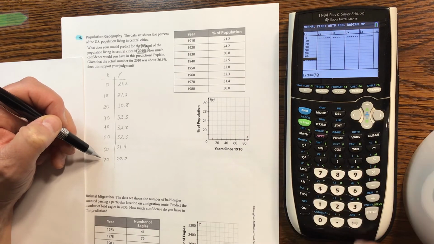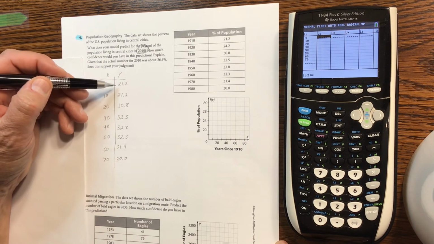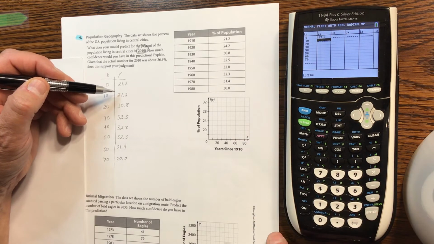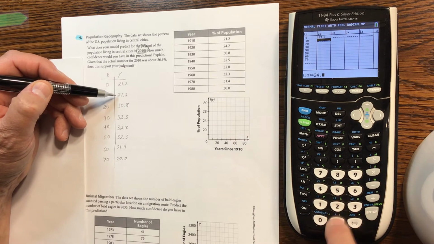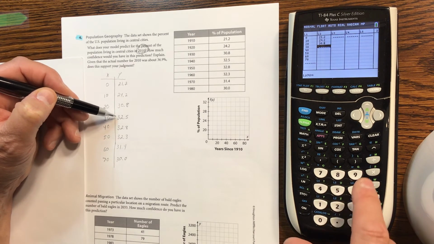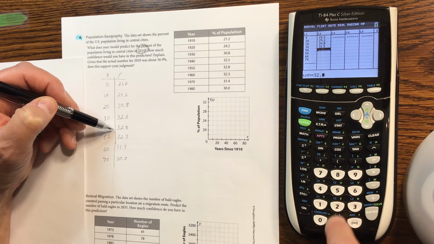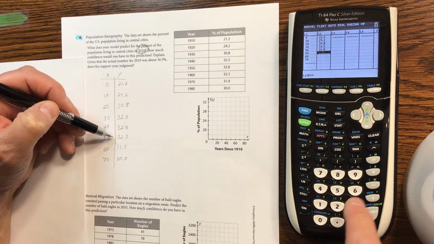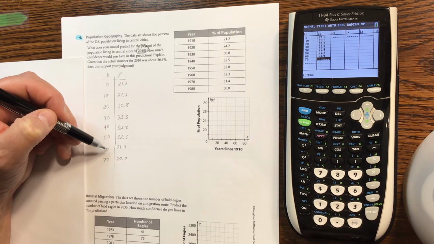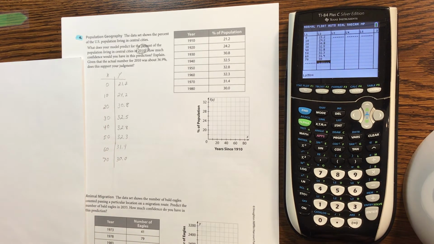And that takes care of list 1. List 2 is your percent of population. Again, if you make a mistake, just back it up or clear it. All right, go all the way down the line, and 30.0. So we have entered all our data in here.